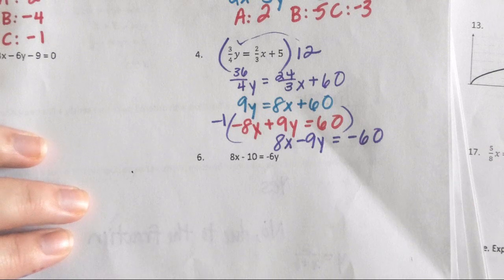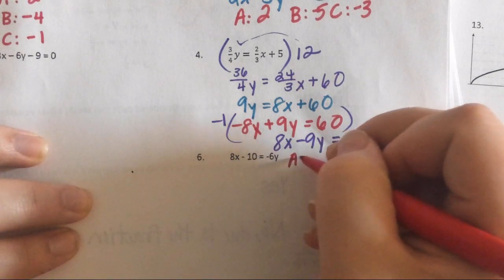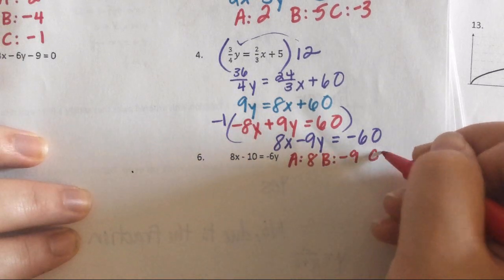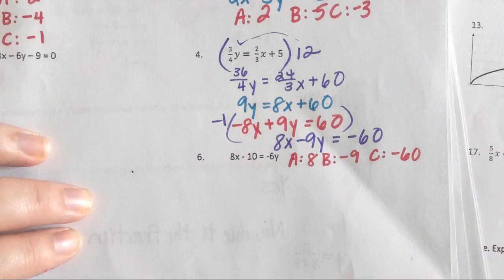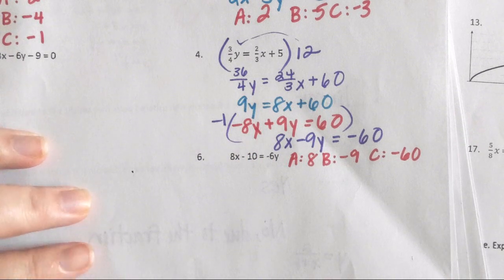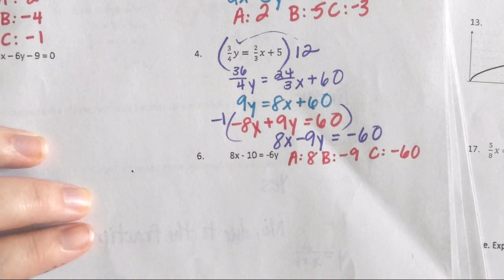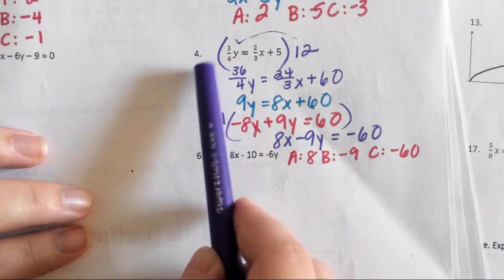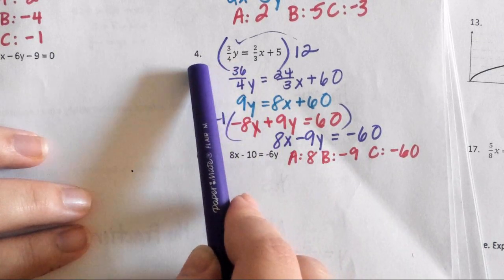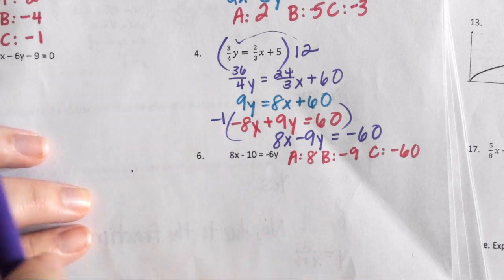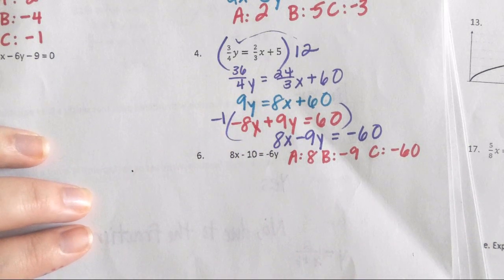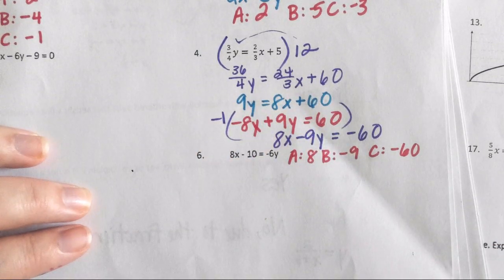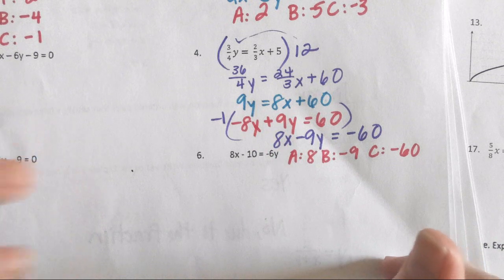So my A is 8. B is negative 9. And C is negative 60. Again, maybe Kelsey was smart enough in her head to realize that when I move that x over, it's going to be negative. So maybe in my very first step, instead of multiplying everybody by 12, I could have multiplied everybody by negative 12 and saved myself those last 2 steps. But I was not that smart this morning.